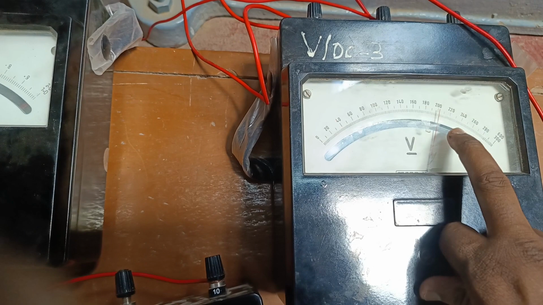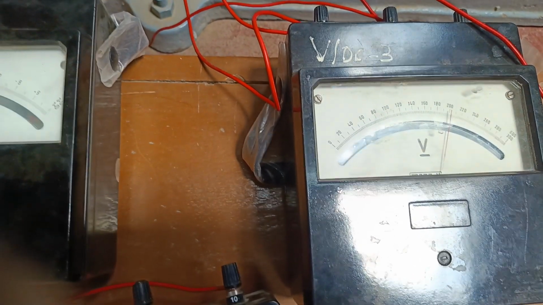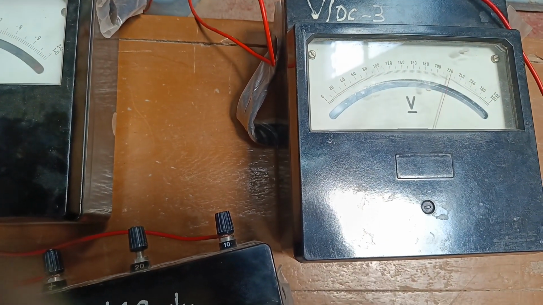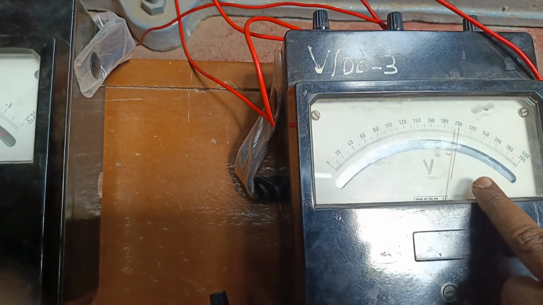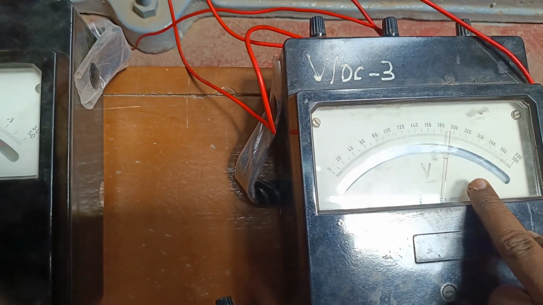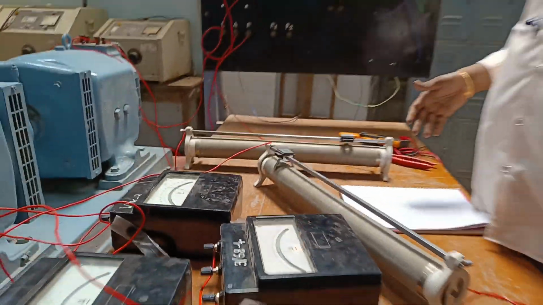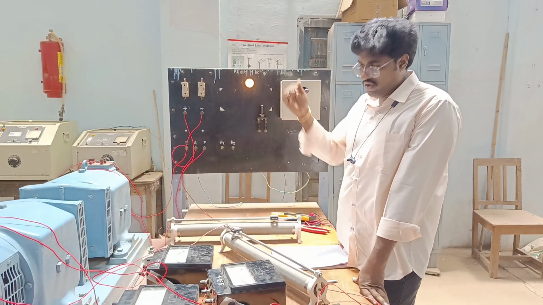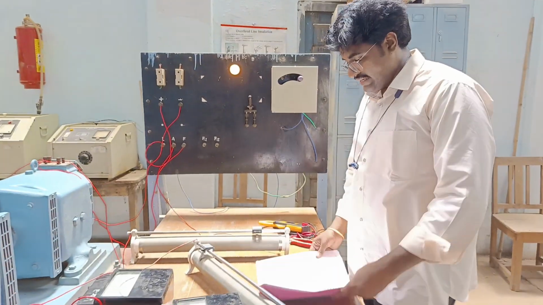See here, in the voltmeter the voltage is getting reduced still. Now I will increase the load even more. See here, the voltage is again reduced. Like this we apply the load, and slowly the terminal voltage falls down. Now we need to plot the internal and external characteristics.